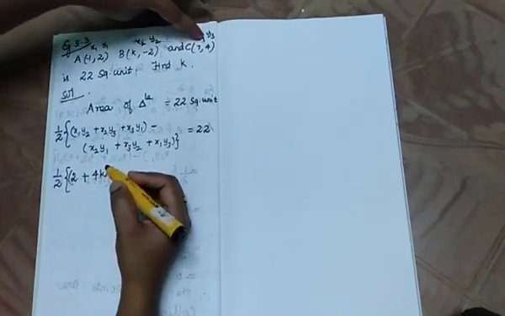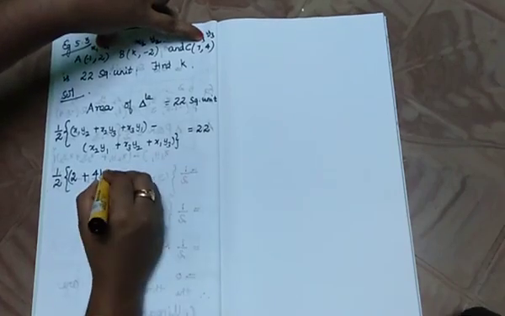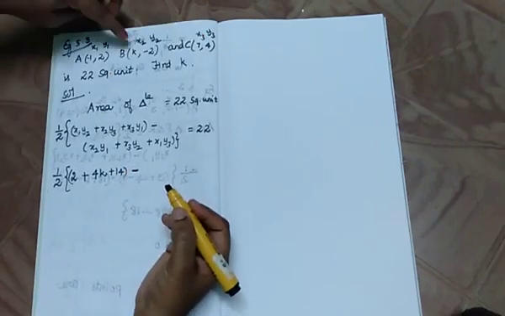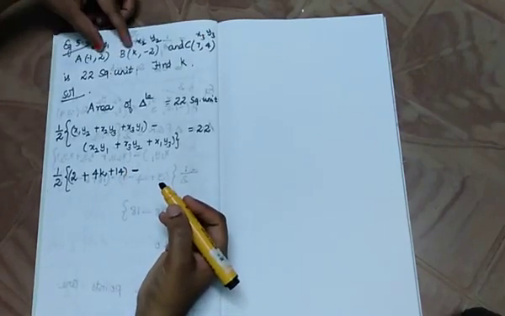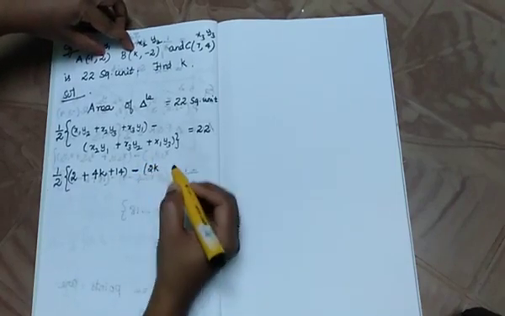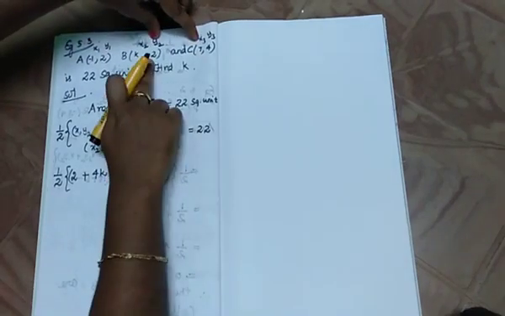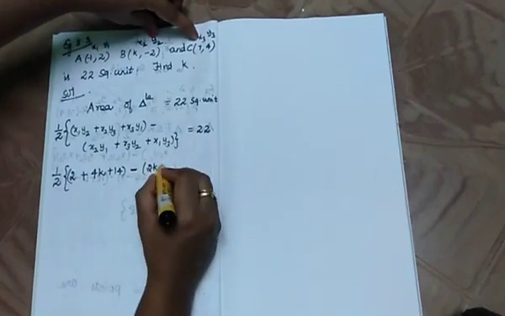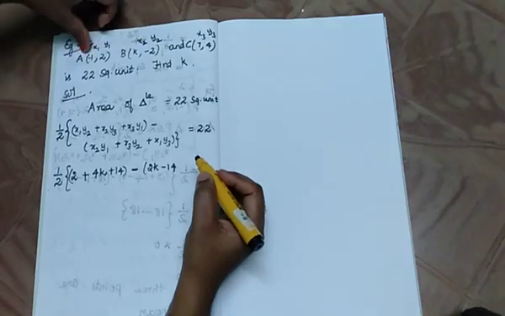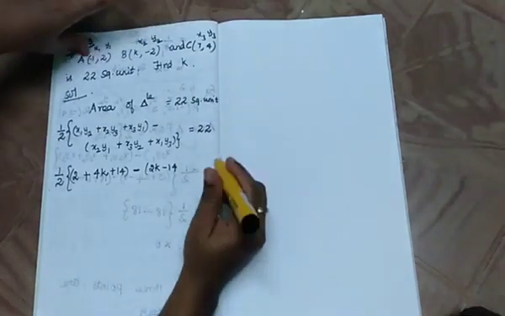Next x3 and y1, that is 7 and 2, 14, plus 14, minus next x2 y1, that is k and 2, so 2k. Next x3 and y2, that is plus and minus, so minus 14. Finally x1 and y3, that is minus 1 and 4, you will get minus 4.